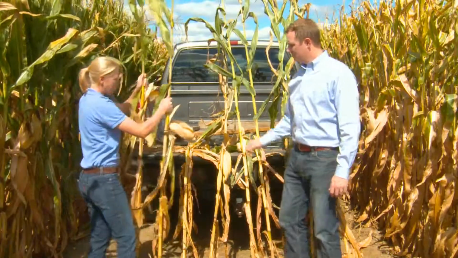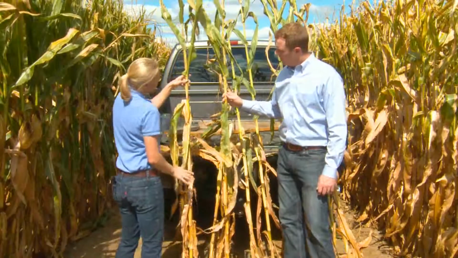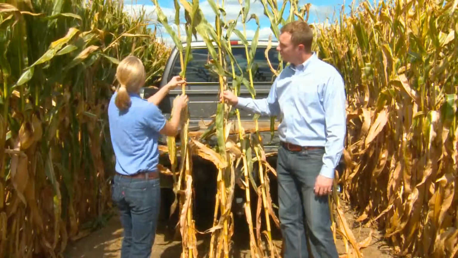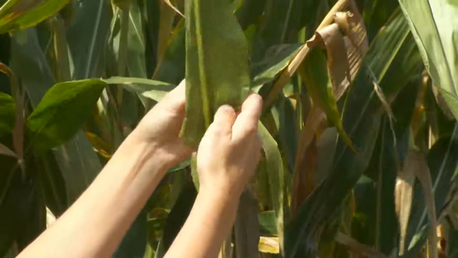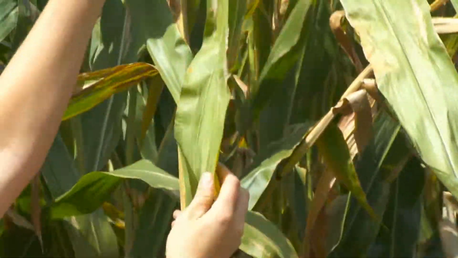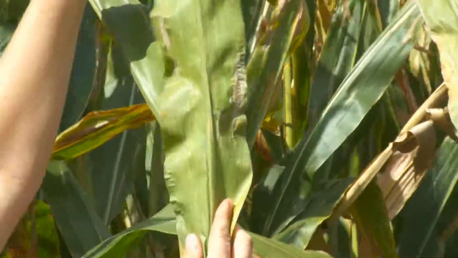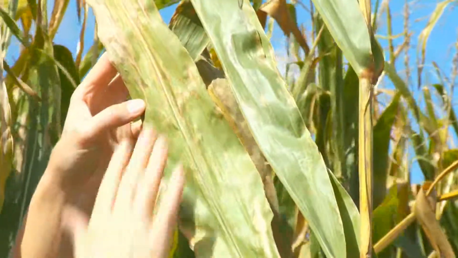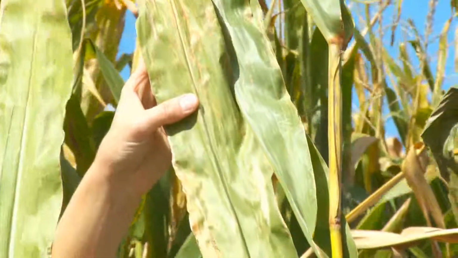Here's an example of maybe a little bit more in between one. So we don't see that big visual stay green effect, but when we start to look at some of these individual leaves here, we have a few lesions here on the treated one, but if we look at this non-treated one, look at all the lesions from disease all the way up and down. Yeah. So there is a difference between these two, not as dramatic as our first example.